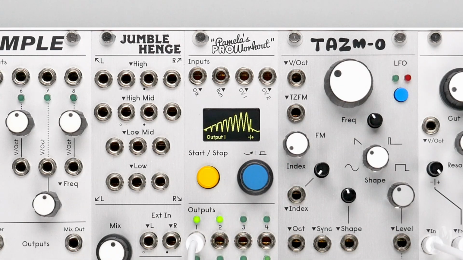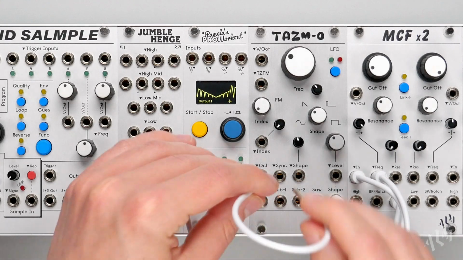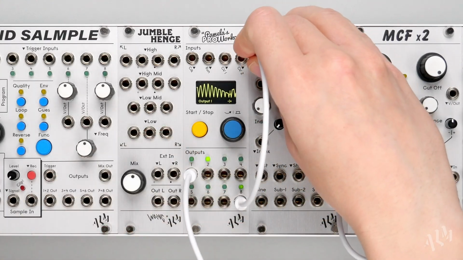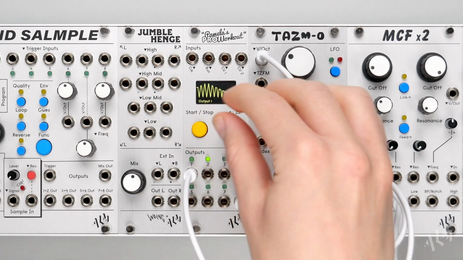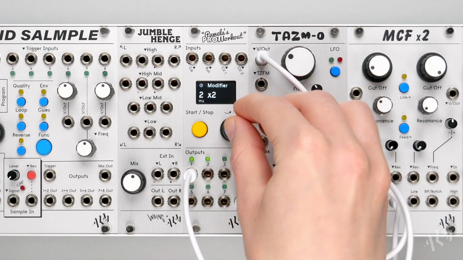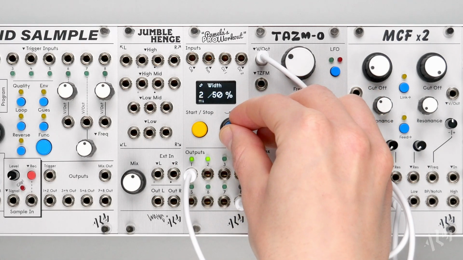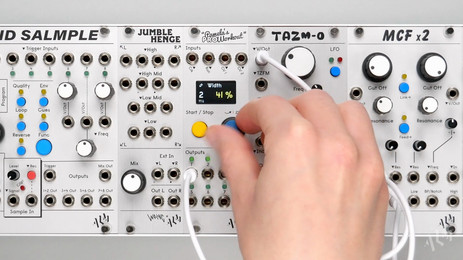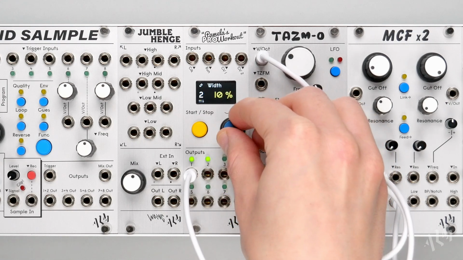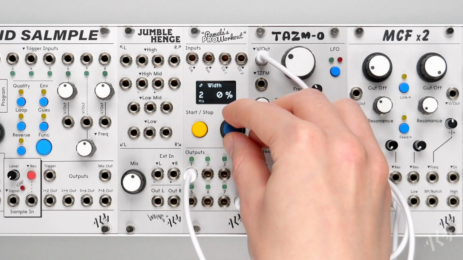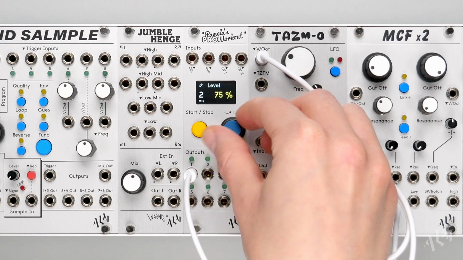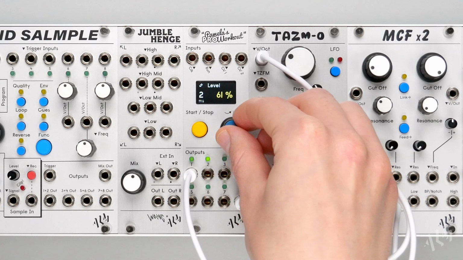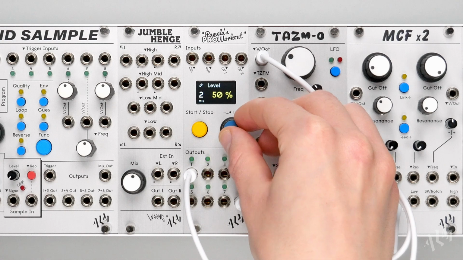Let's put this modulation more into context by patching a volt per octave sequence to the tazm-o. We'll reshape output 2 to produce a falling saw wave by adjusting the width. The level parameters are very useful when combining waves. Reducing the level of 2 will effectively reduce the maximum range of the mix here.